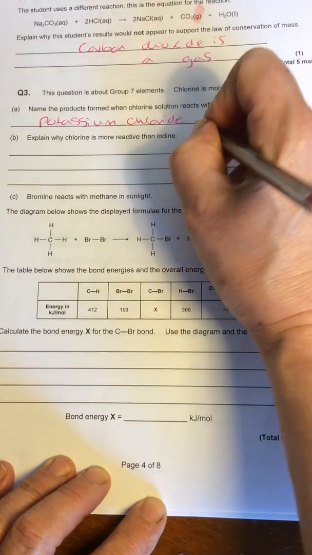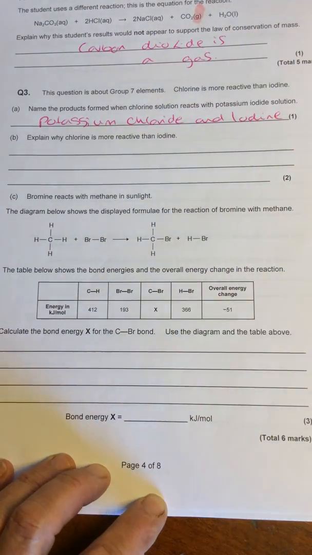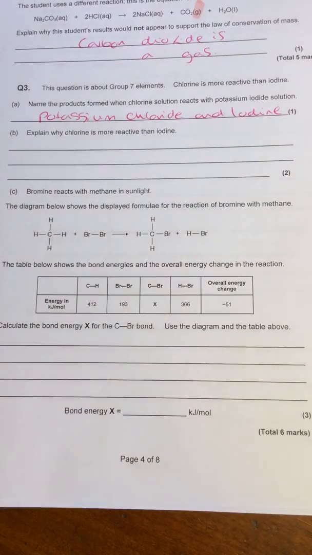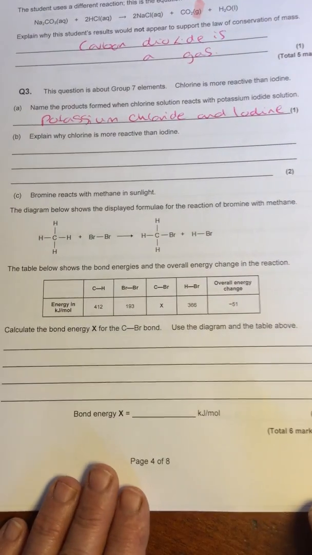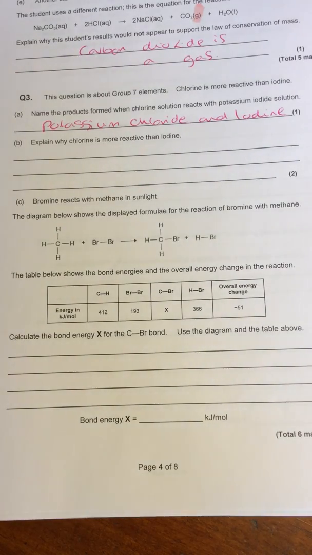And you will form iodine. Okay, now explaining why chlorine is more reactive than iodine. Remember, chlorine and iodine will have 7 electrons in their outer shell.